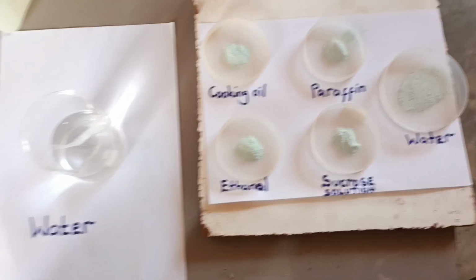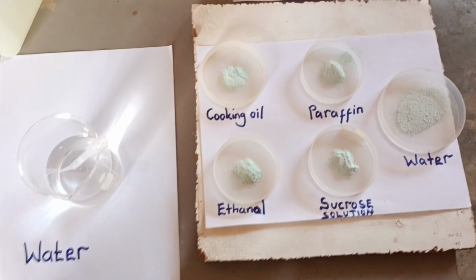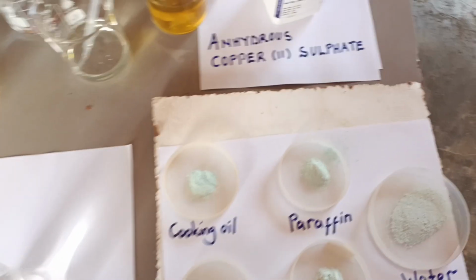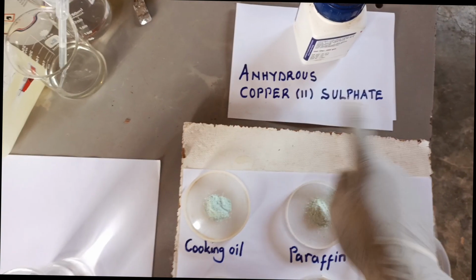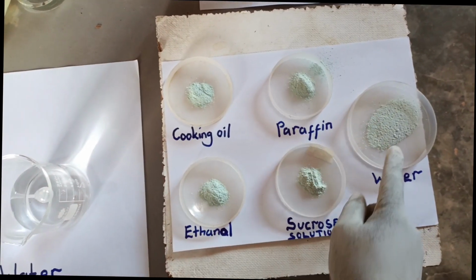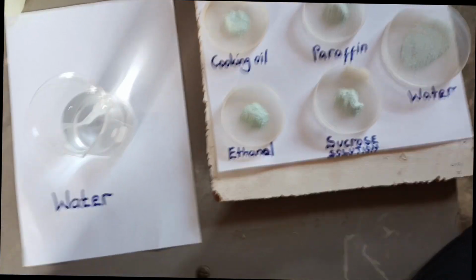Hello chemists, today we are going to learn how to detect the presence of water in different liquids. The presence of water in the laboratory is detected by use of anhydrous copper 2 sulfate. It is white in color, and when you add any liquid on it that contains water, it turns to blue.